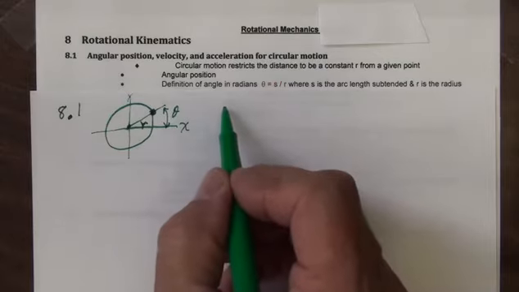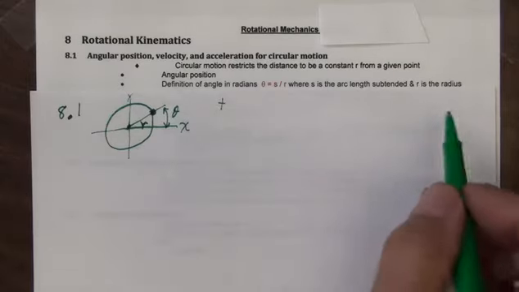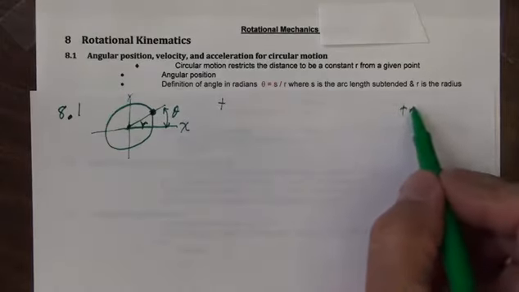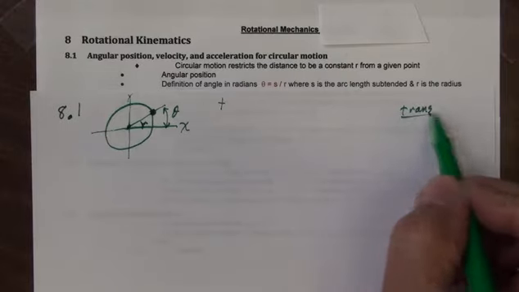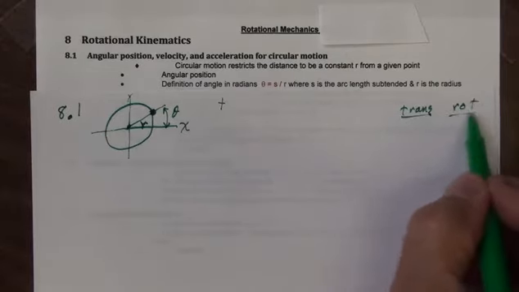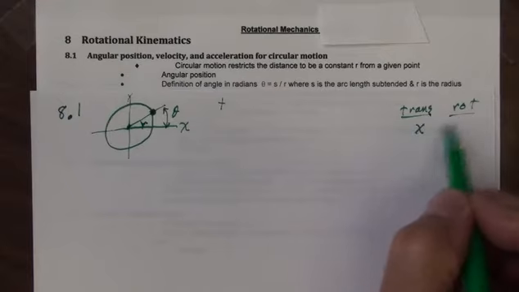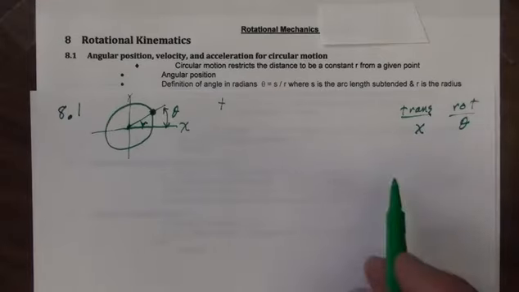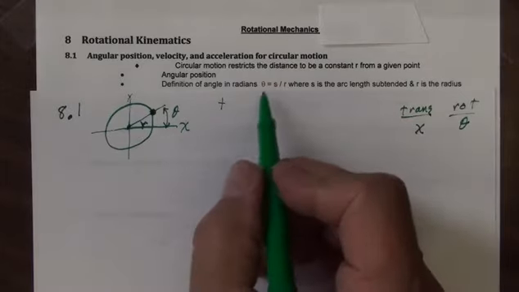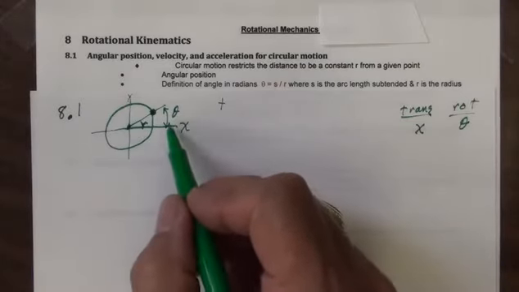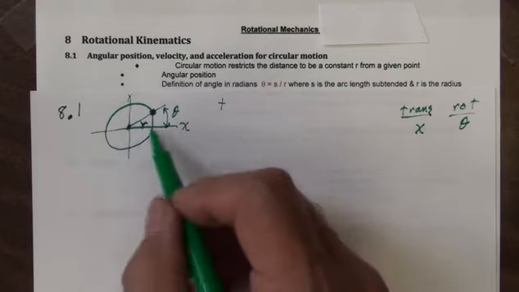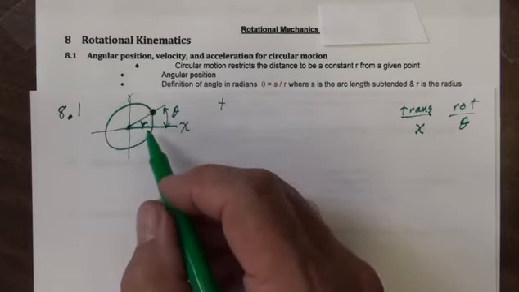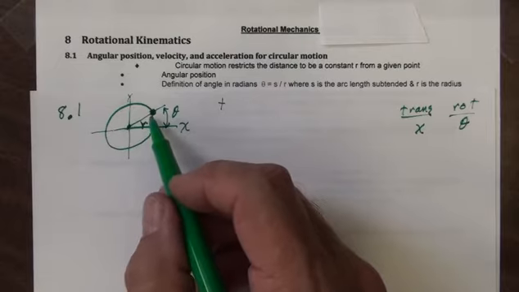So you might say that in translation, let's make a little table here. In translation, as opposed to rotation, we have x, and in rotation we have theta. These give us our positions. Well, how do we define this angle? We would say let's divide all of the circle up into 360 degrees. Well, that's somewhat an arbitrary result.